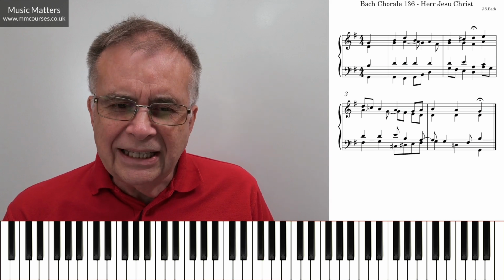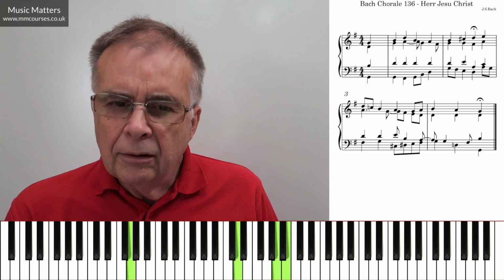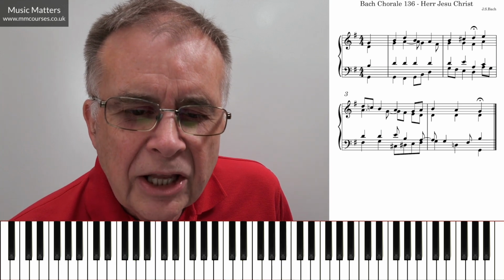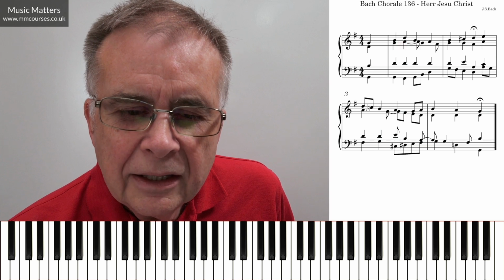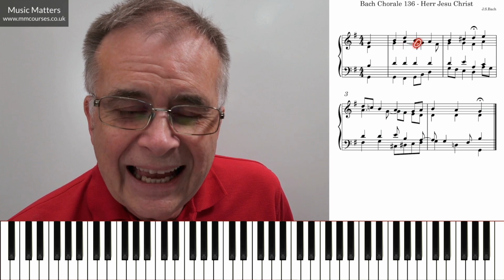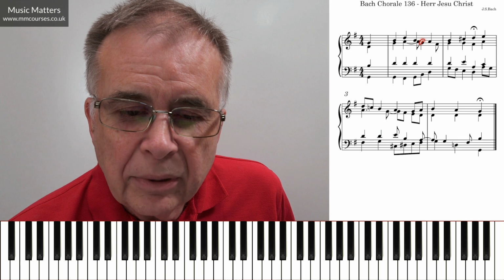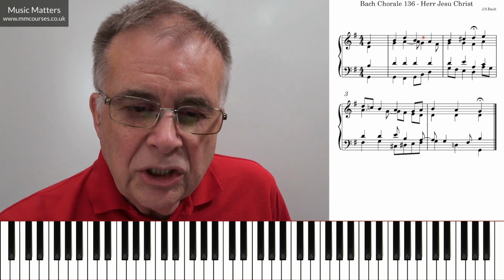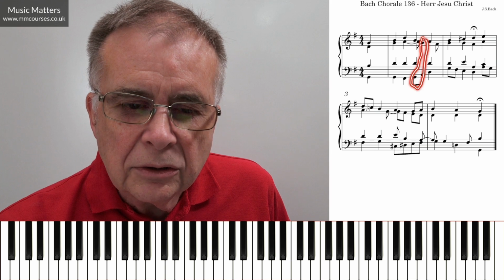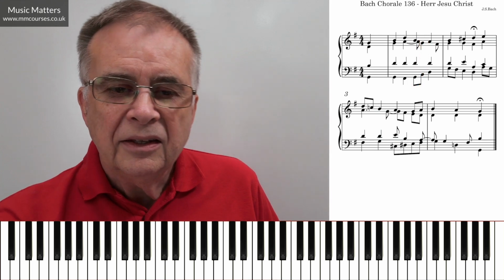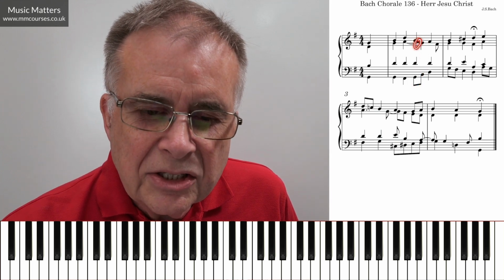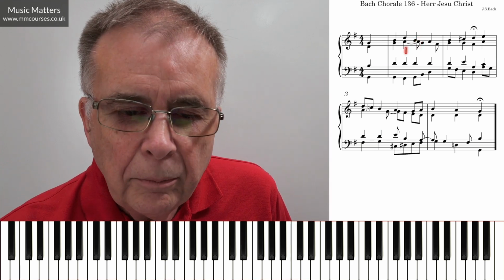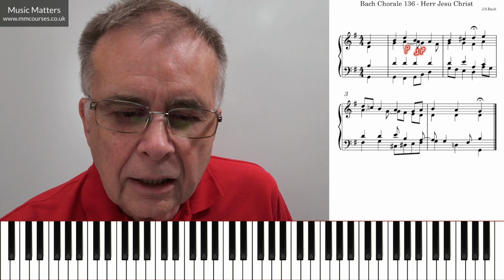But what Bach's written is this. So can you hear what's happening? This note is P, this A is S, and then it goes down by step to G, and that is R. This G belongs to this chord. This A is dissonant with the second chord, so it qualifies as P, S, R.